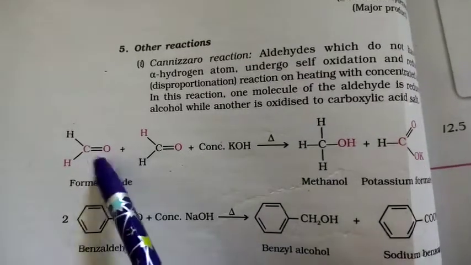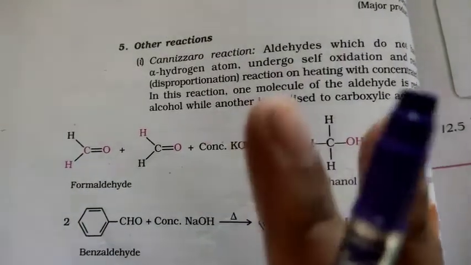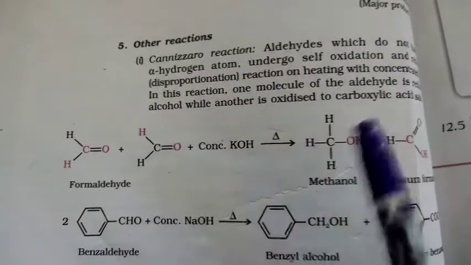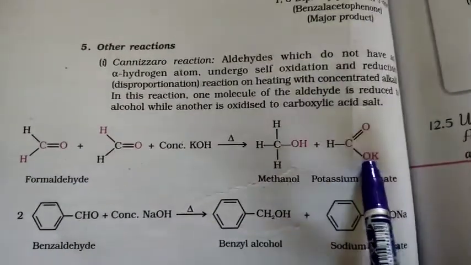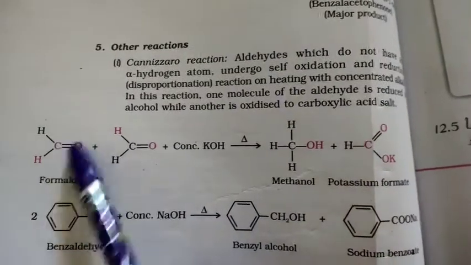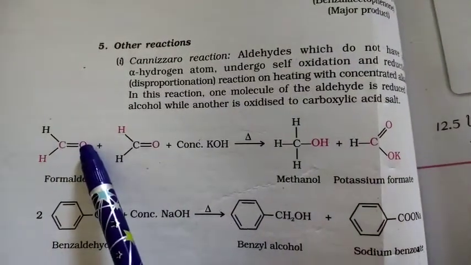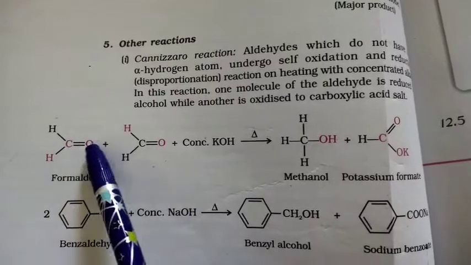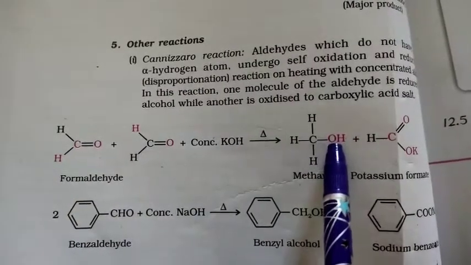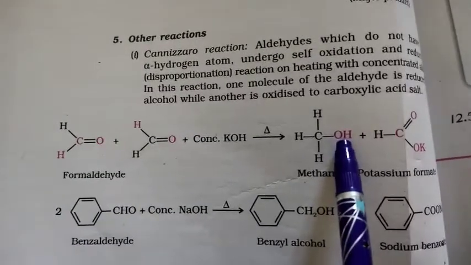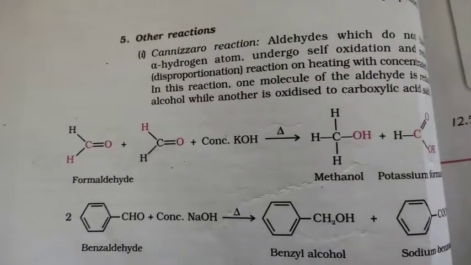This compound will be converted to alcohol, and this compound will be converted to the potassium salt. Here, in place of C double bond O, OK will be attached, because only when we change the functional group can we say that we are changing the compound.